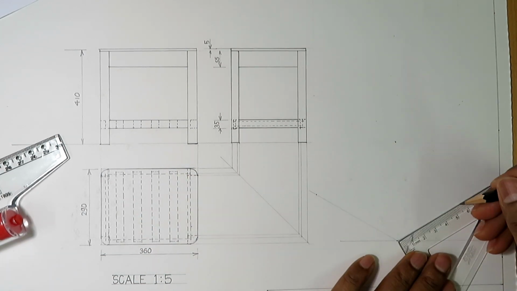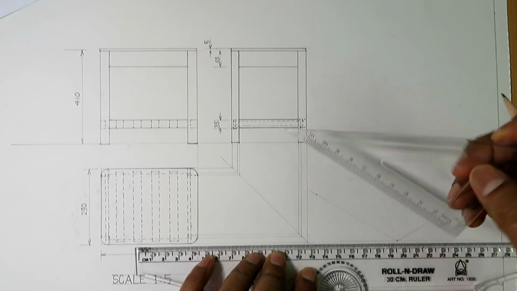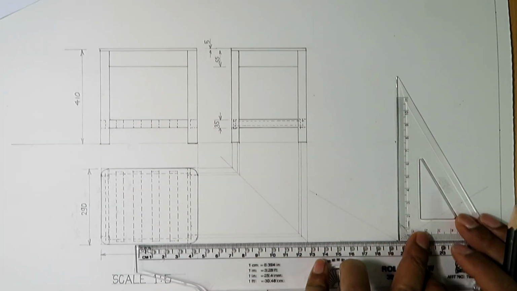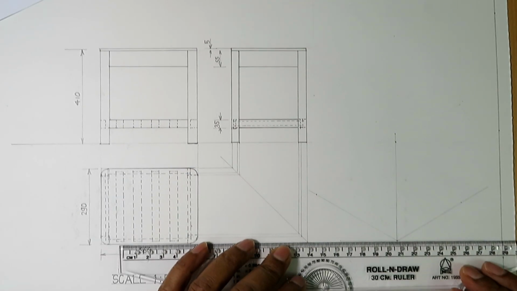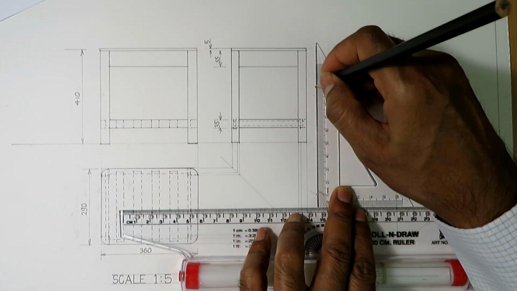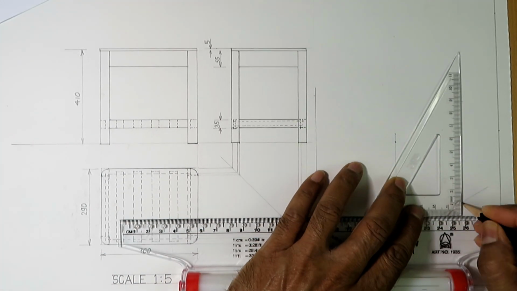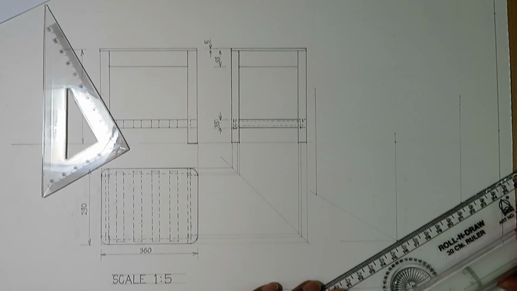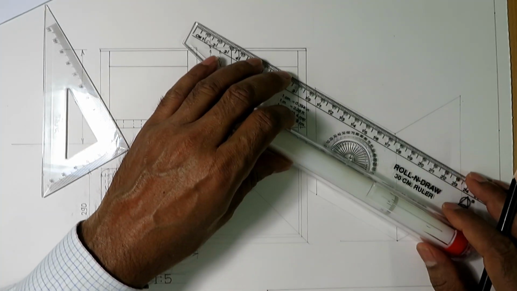Now we will make the isometric view of this stool. So we will make this isometric view slightly below the reference line so that everything fits into this space. And we will start with a cuboid. So this stool can be fit inside a cuboid. So first we will draw the isometric view of a cuboid, and then we draw all the details.